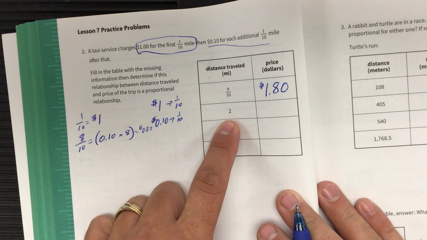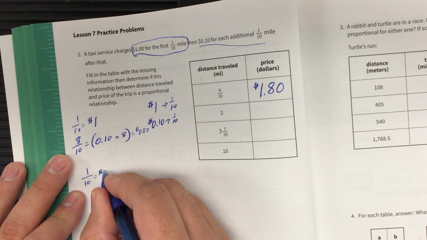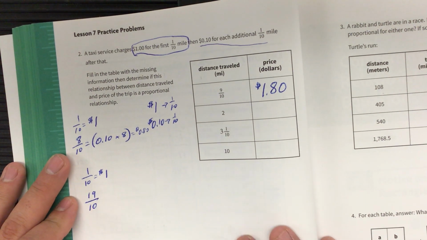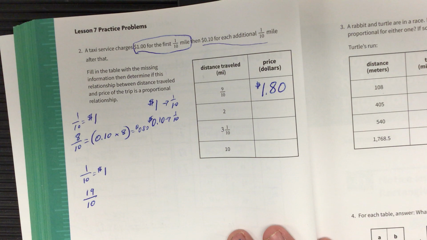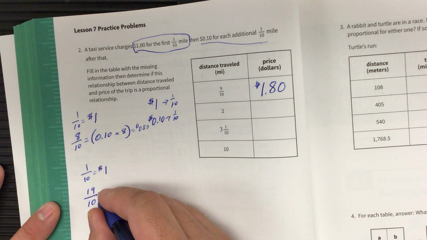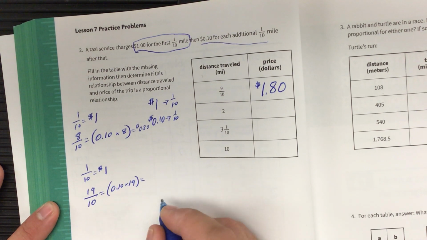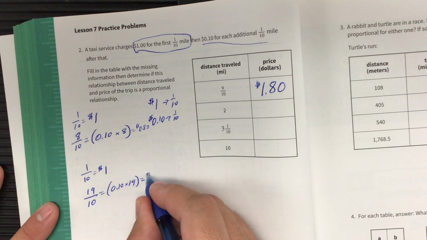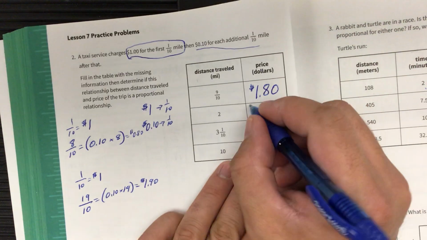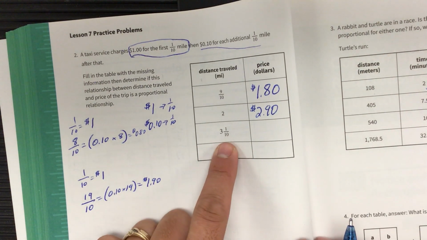Okay. 2 miles. Again, the first tenth, I get charged $1. And then 20 out of 10 would be 2 miles. So if I take 20 minus 1, I have 19 tenths left. So what is 19 dimes equivalent to? $1.90. So $1.90 plus the dollar for the first tenth is a total of $2.90. 3 miles.